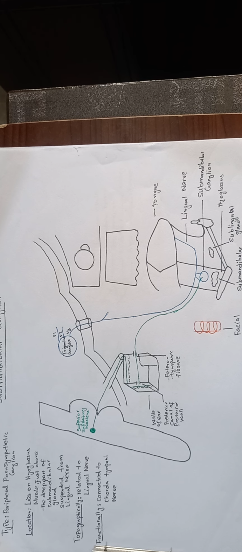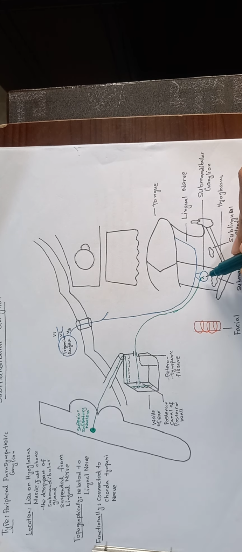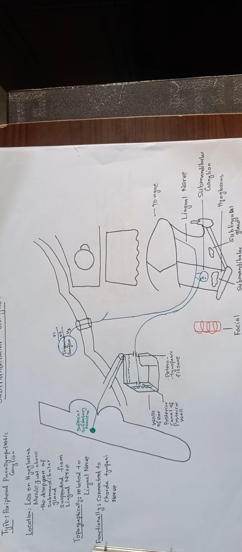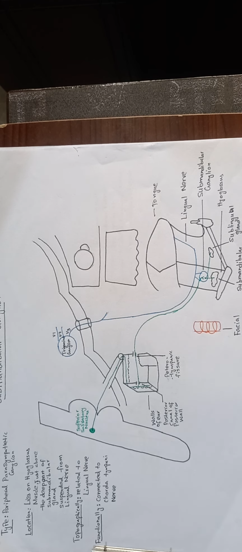These are the preganglionic parasympathetic fibers. They relay in the submandibular ganglion. Now, postganglionic parasympathetic fibers arise, and they go into the submandibular gland and sublingual gland. So this is the parasympathetic root.